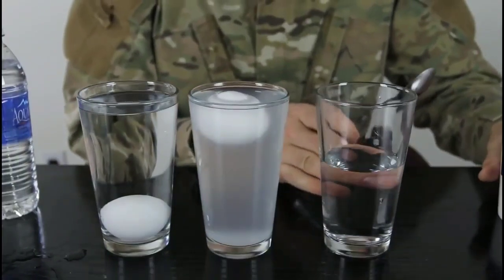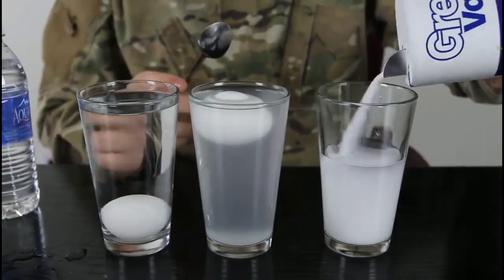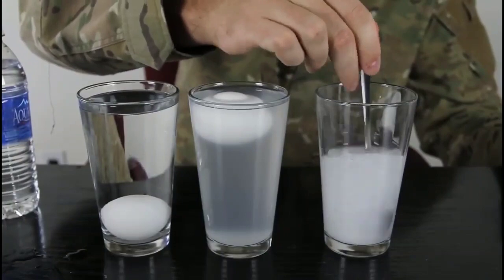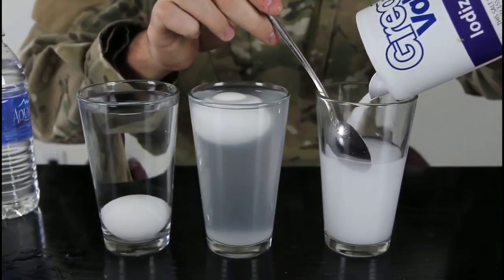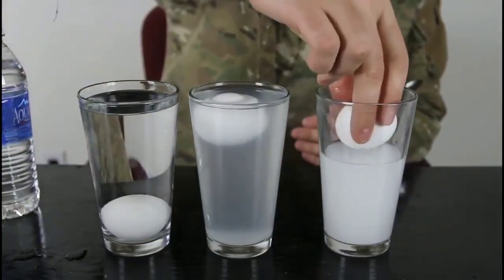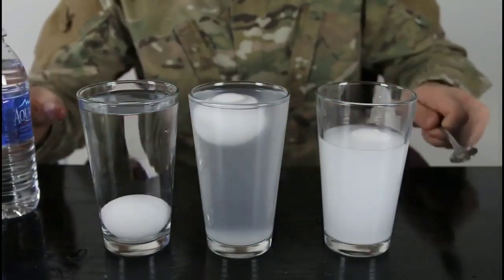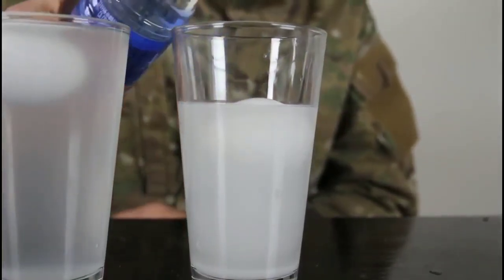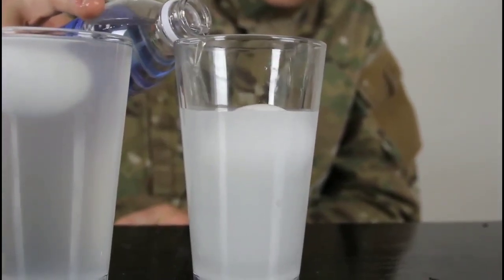And we got the third glass of water right here. We're gonna put a lot of salt in there. You see how much salt I put? Mix it up. Make sure you mix it good. Let's put some more salt in there. We're gonna put this egg in there and let's see if it floats. As you can see, that egg is floating, right? Alright, and now we're gonna put regular water on top of the egg, carefully, you know what I mean?